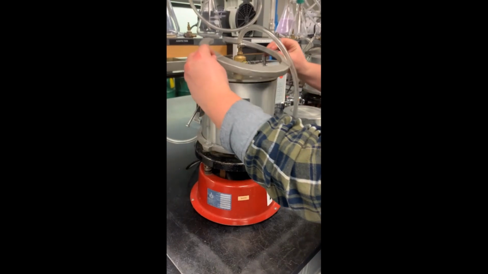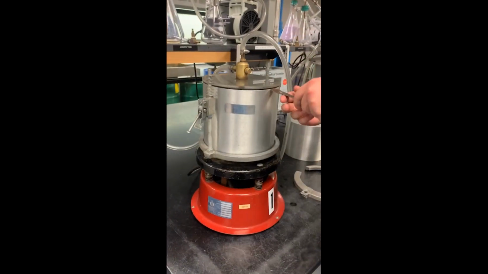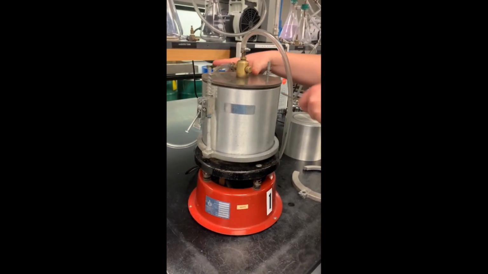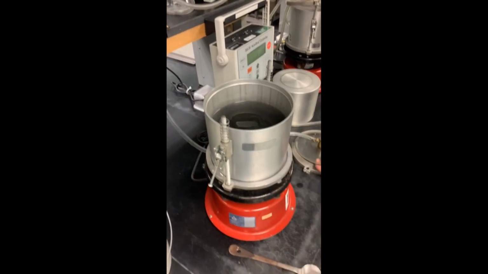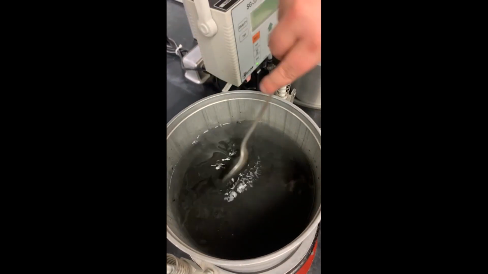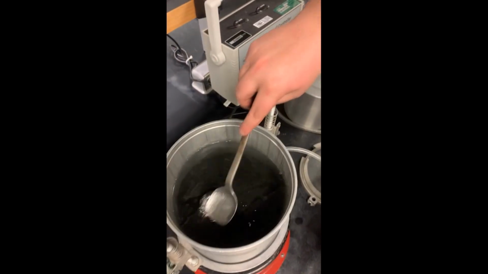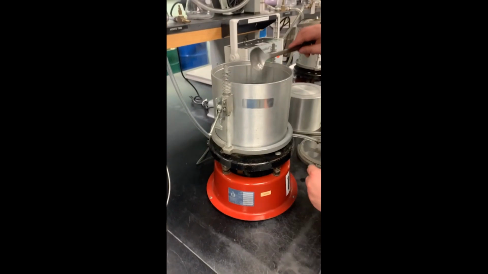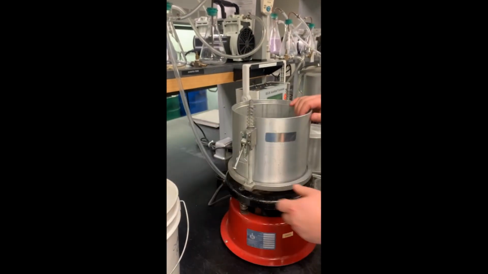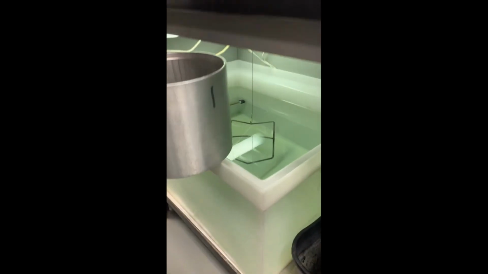After the 15 minutes are up, the container is unlocked. Make sure any asphalt floating on the top of the water is pushed down into the sample. Transfer the container to the water bath.